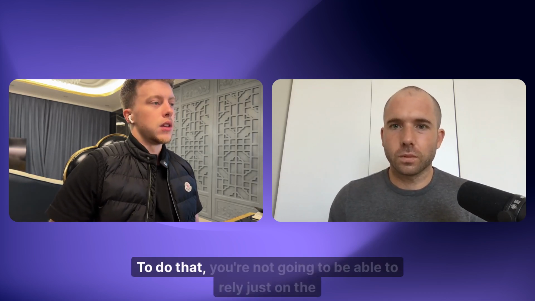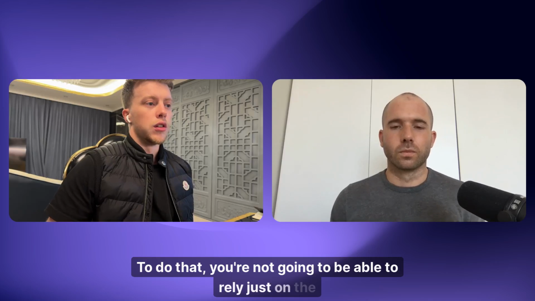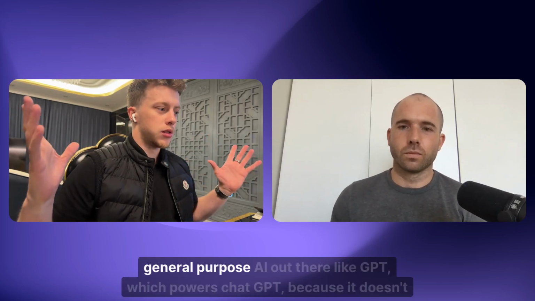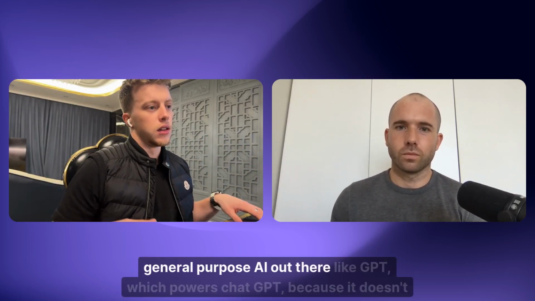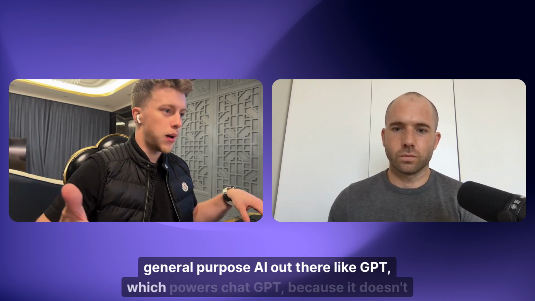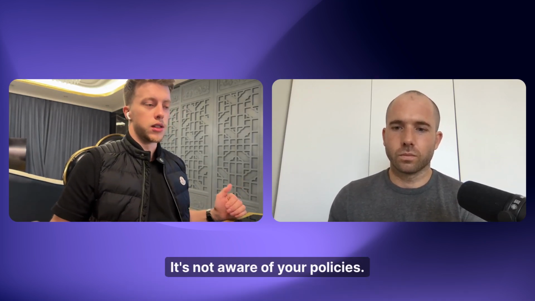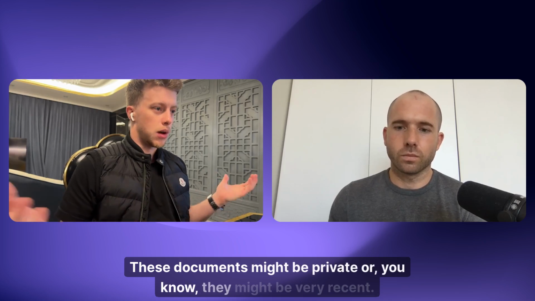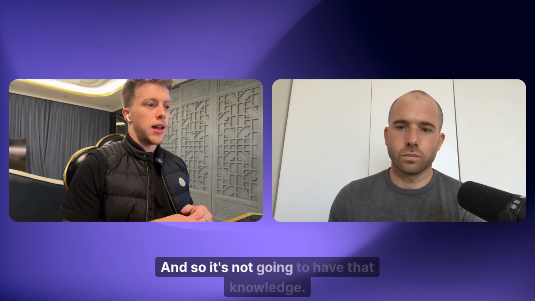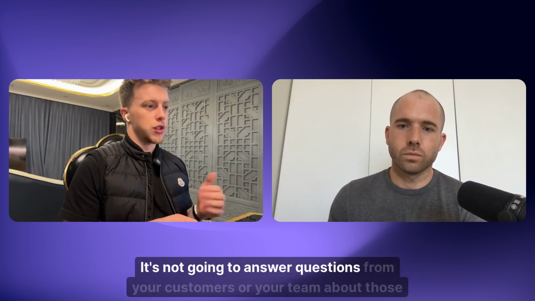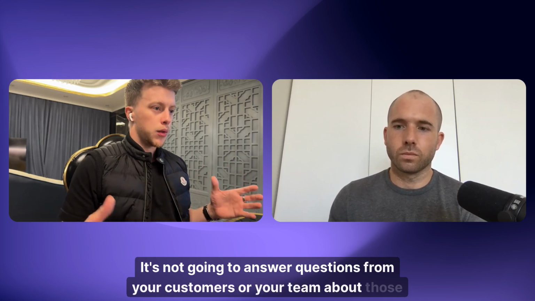To do that, you're not going to be able to rely just on the general purpose AI out there like GPT, which powers ChatGPT, because it doesn't have that information. It's not aware of your policies. These documents might be private, or they might be very recent, and so it's not going to have that knowledge. It's not going to be able to answer questions from your customers or your team about those things.